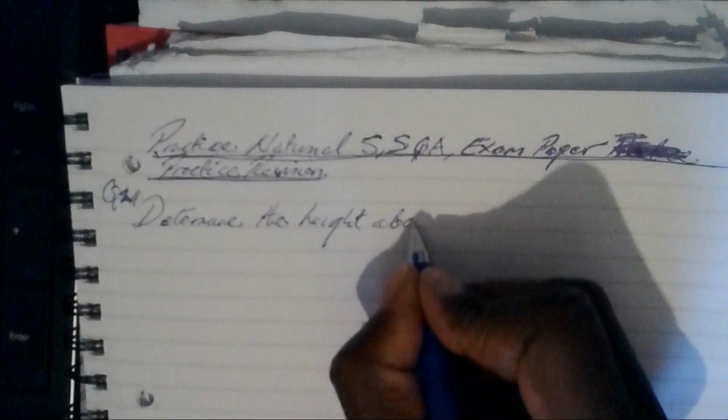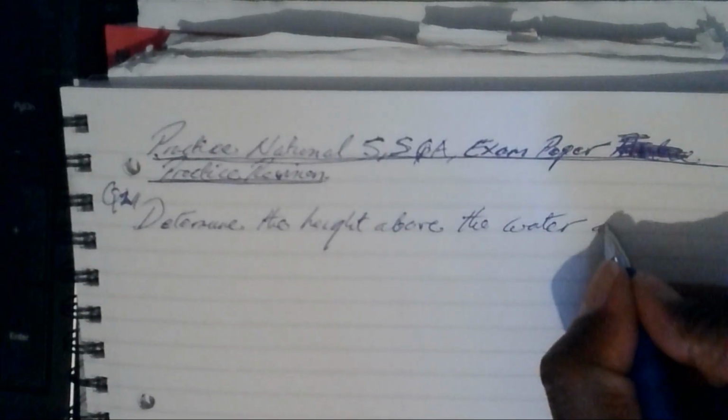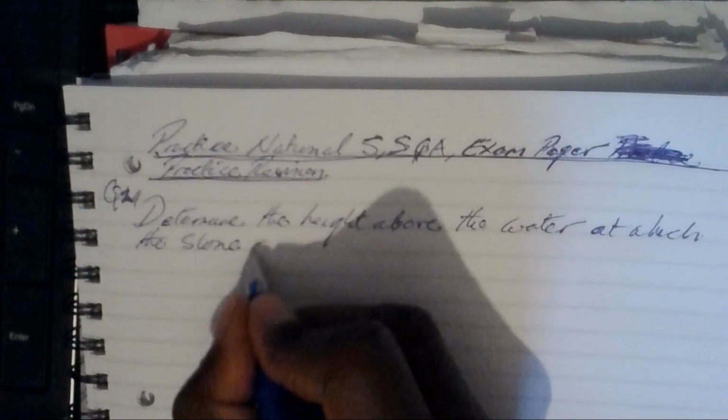Anyhow, let's just jump straight into this, guys. We're going to do question 2, dealing with determining the height above the water. So the question tells us: determine the height above the water at which the stone was released.